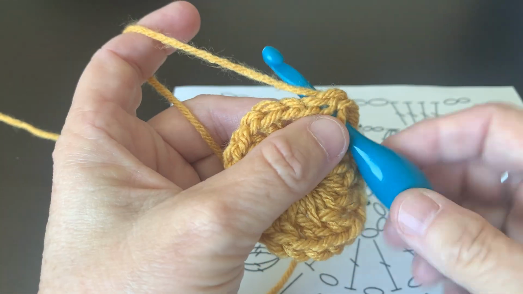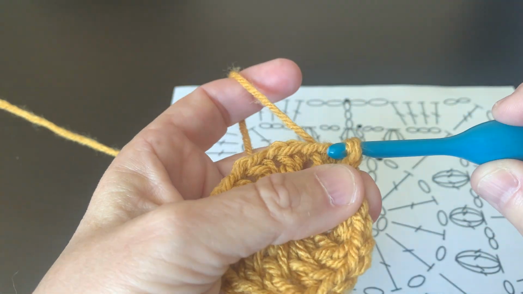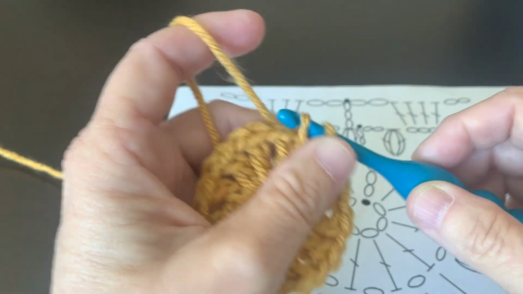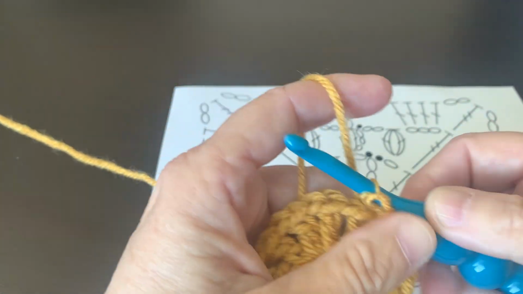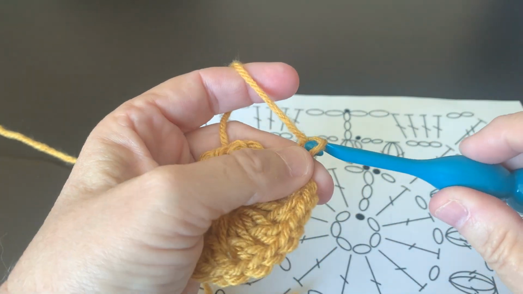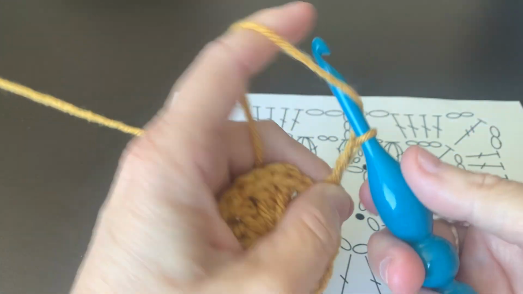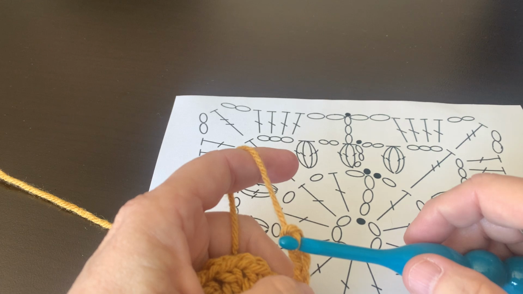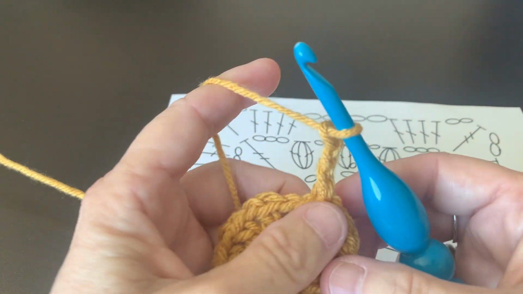So this is how I do this. I'm going to go ahead and do a slip stitch right here into that chain 1 space, so I can move the hook to the proper spot. And I'm going to chain up 3. 1, 2, 3. Okay. And this is how you would work this particular cluster.